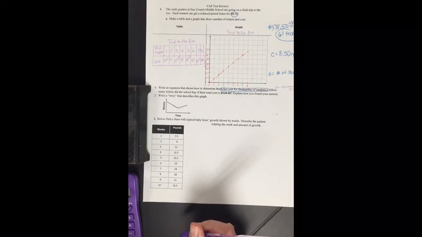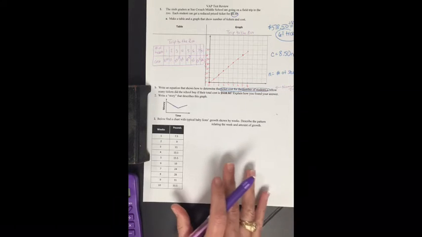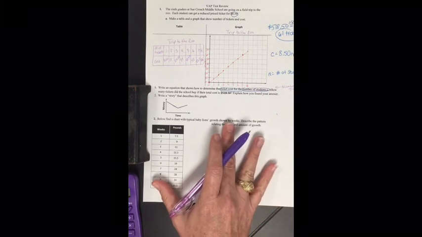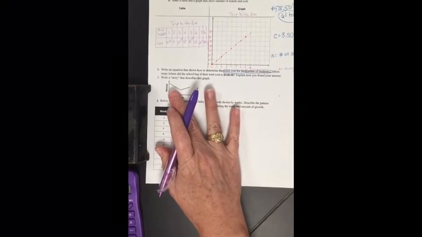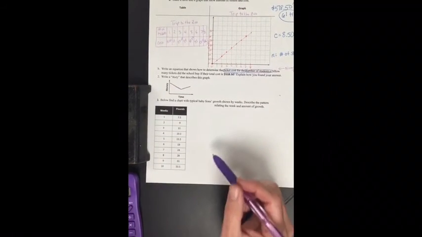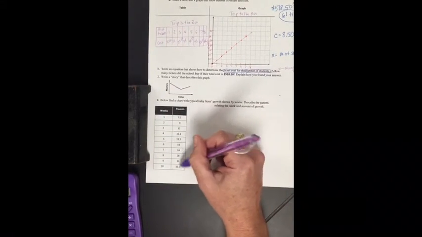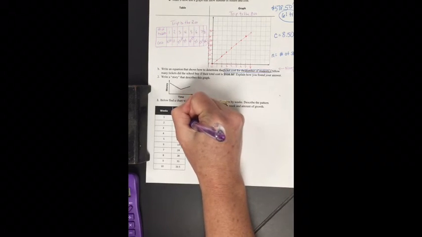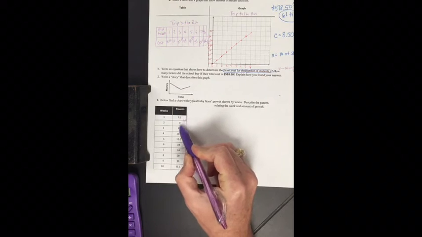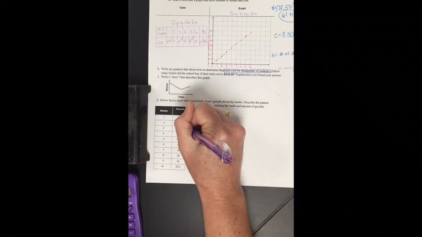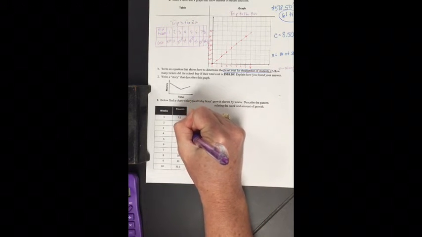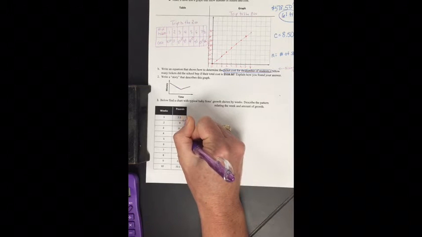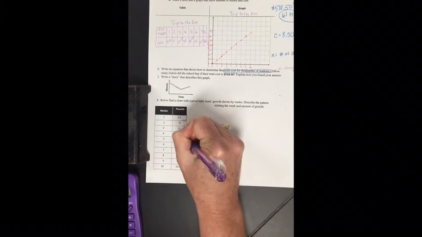Below, find a chart with typical baby lion's growth shown by weeks. Describe the pattern relating the week and the amount of growth. So this one doesn't have a real strong pattern. The one on the test will, but we'll go over a couple things I see within here. The first thing I would do if I was comparing a table is I would find out how much the growth was from each time. So to go from 7.5 to 9, that's 1.5. 2, 2.1. This is 2.4.